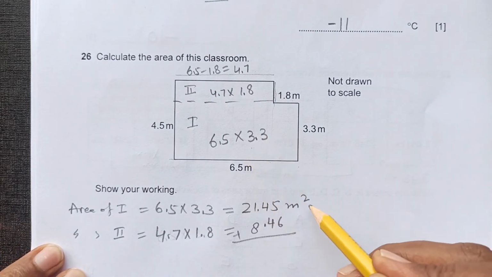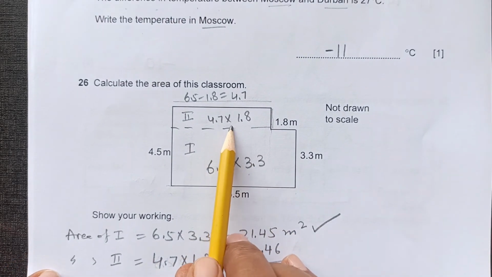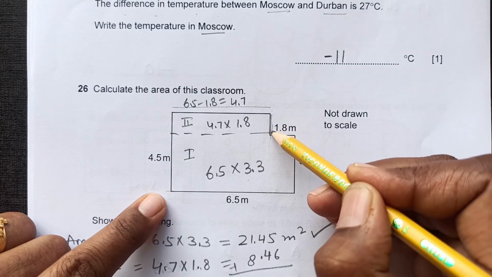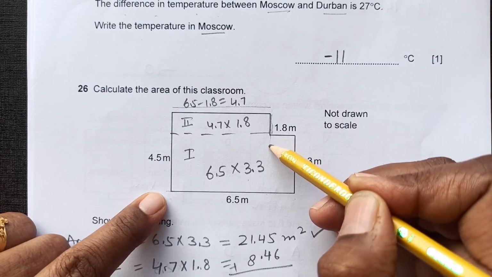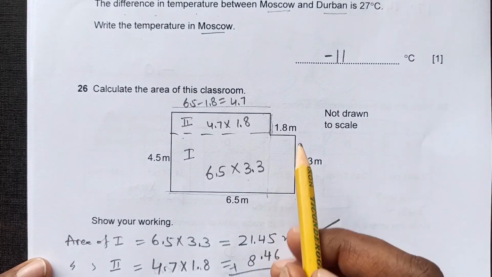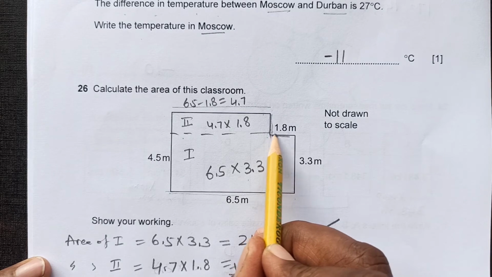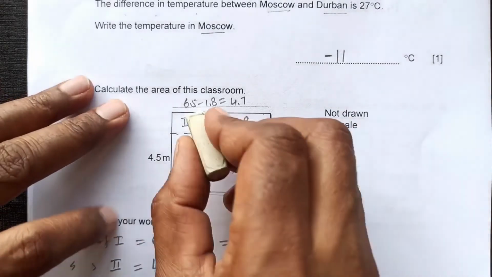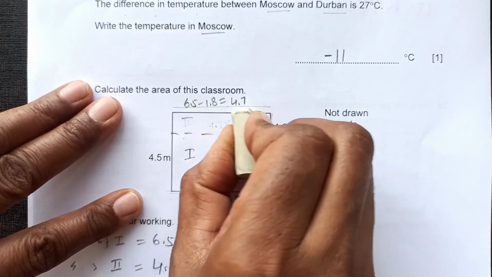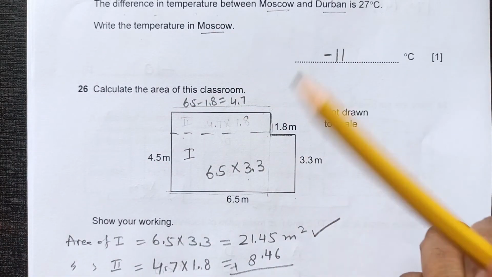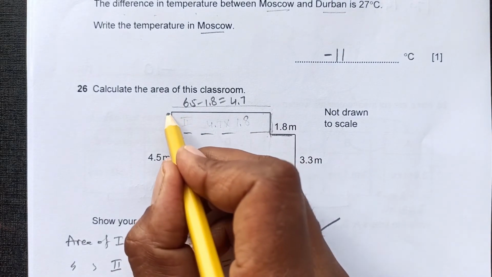The first shape is right, but for the second one, we took the wrong side. Okay, I found the mistake. This is 1.8, not this one. So this 4.7 is actually correct, but we need to look for this length.